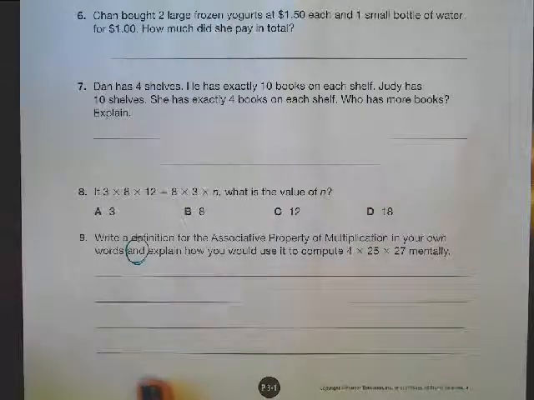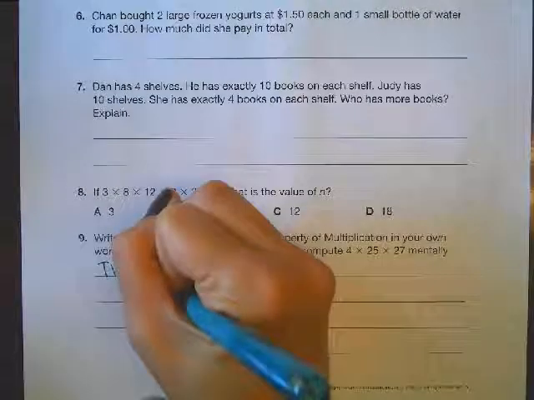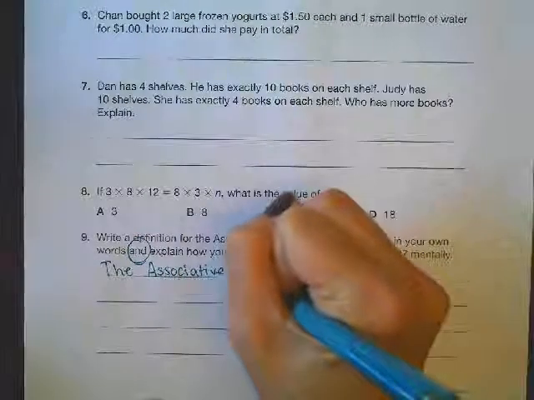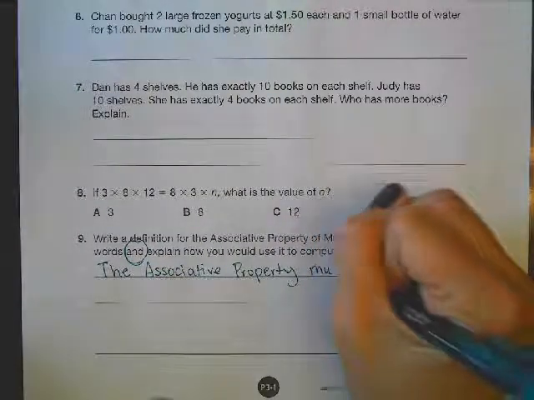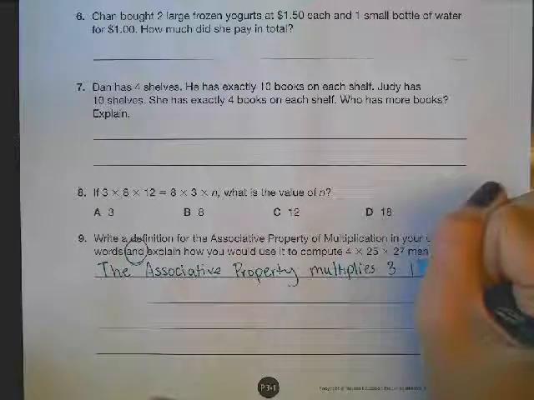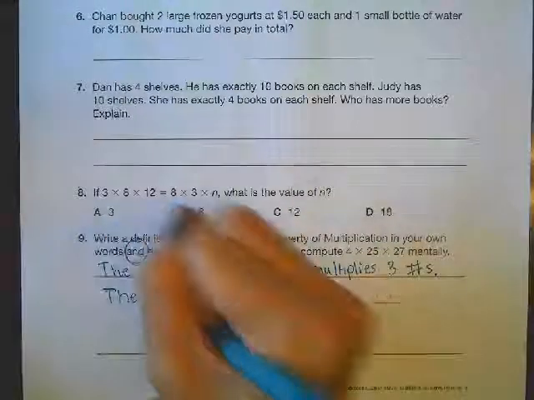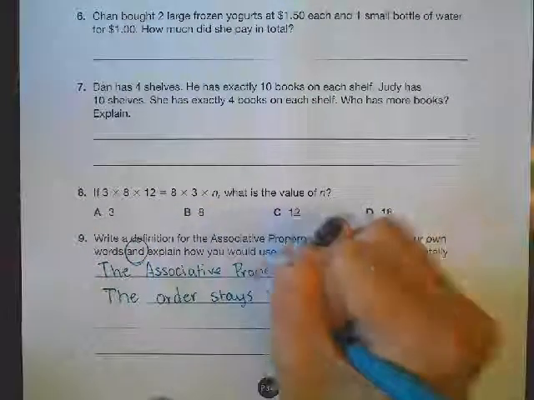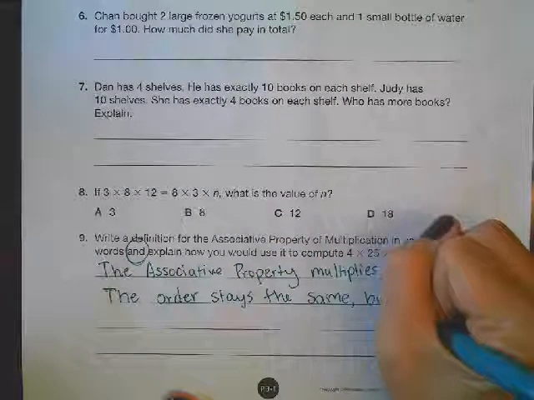Okay, so first let's put this into our own words. So you want to start by restating the associative property: it multiplies 3 numbers, the order stays the same, but the grouping changes.